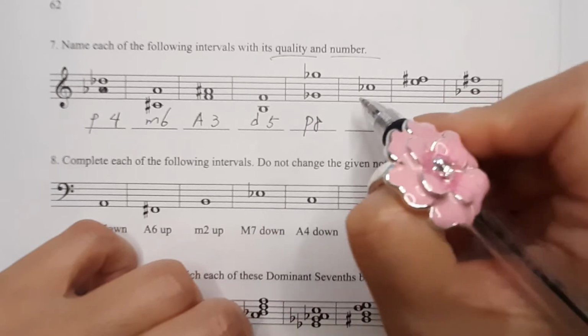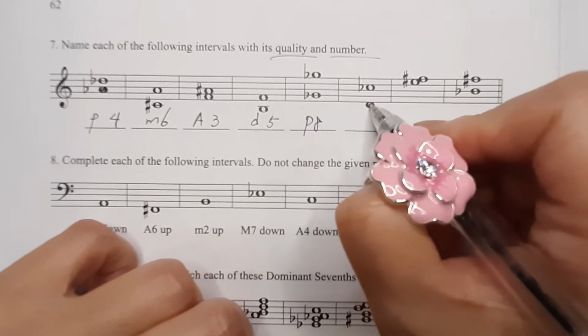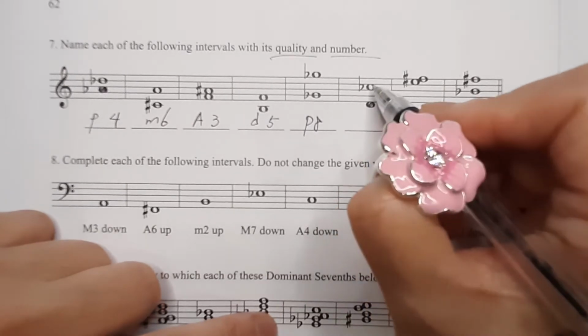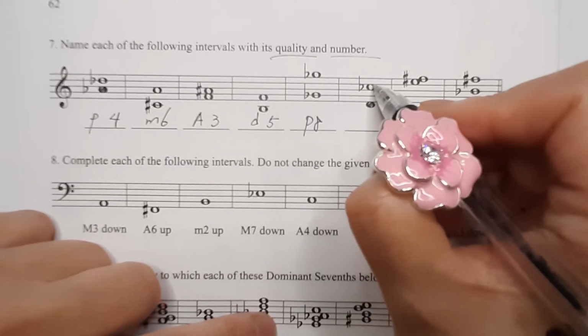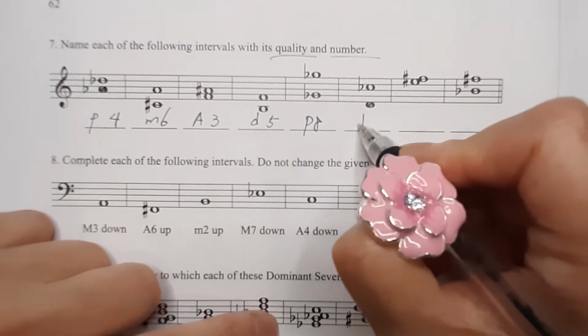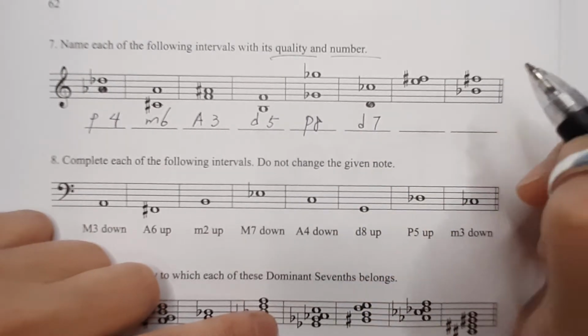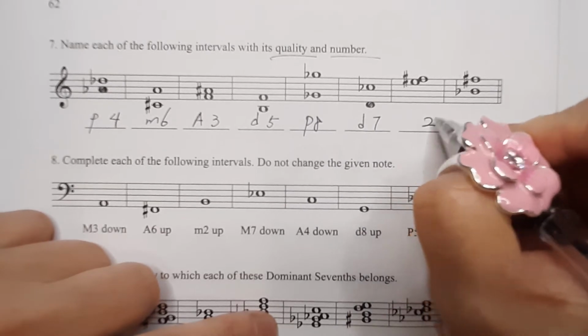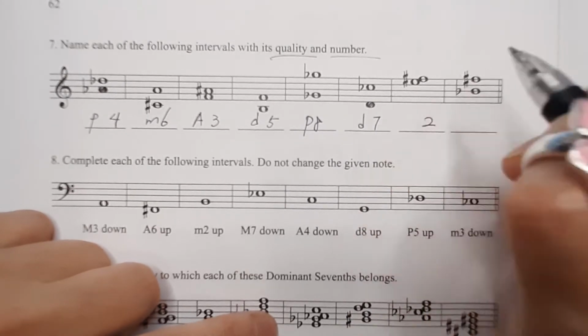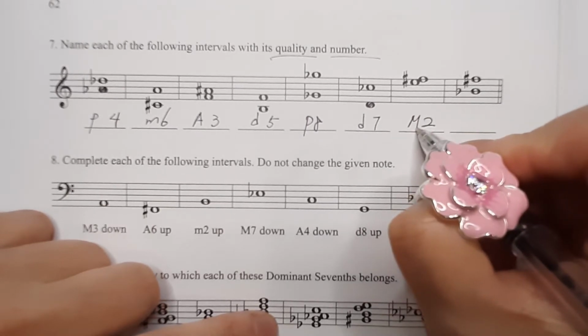Okay. Now D to C flat. The D becomes the tonic. In the key of D major, we have C sharp, but it's lowered twice. C natural and C flat. Then it's not minor, but diminished 7. Some kind of second, E to F sharp. In the key of E major, we have F sharp, so it's a major 2.